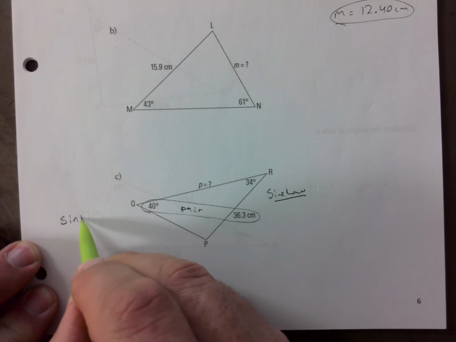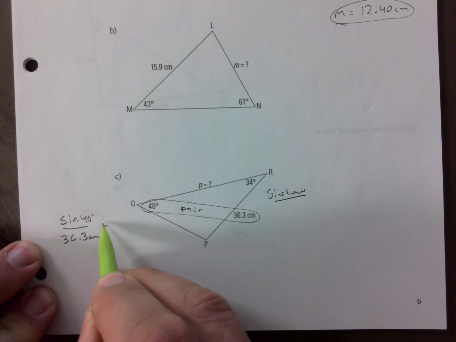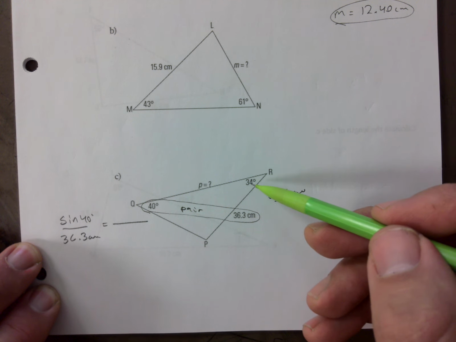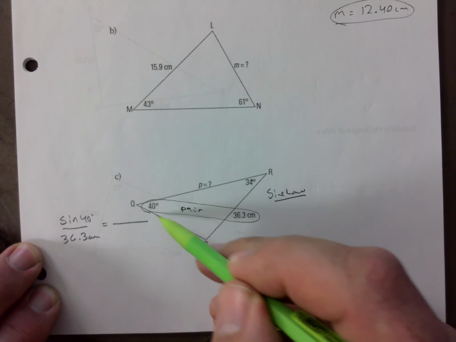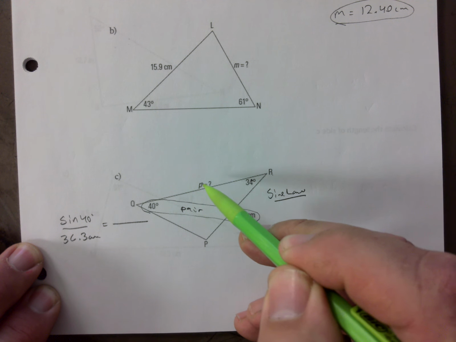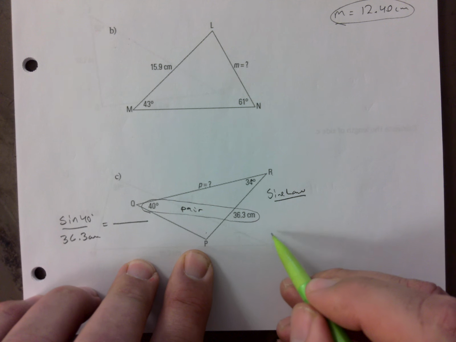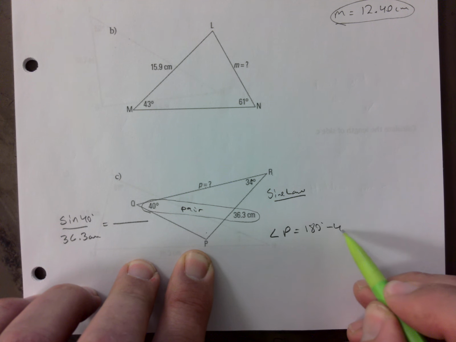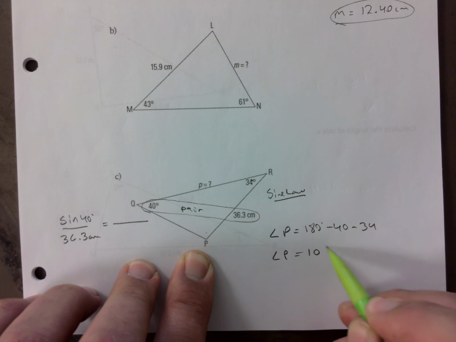So sine of 40 over 36.3 centimeters. And here you have to be careful. If you use 34, then you're actually solving for side R, right? You're solving for this side. But if you want side P, you need to first find angle P, which isn't a problem because you already know two angles. So then it's just a matter of finding out that it's 106.